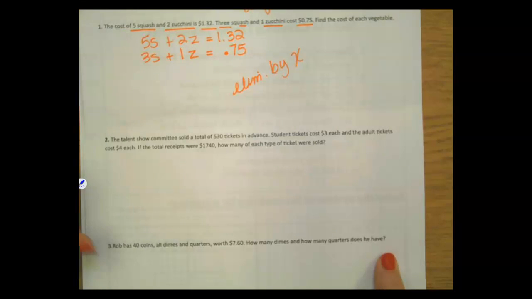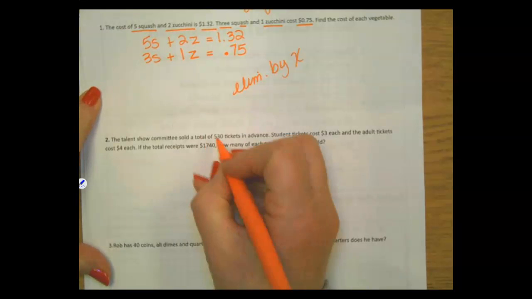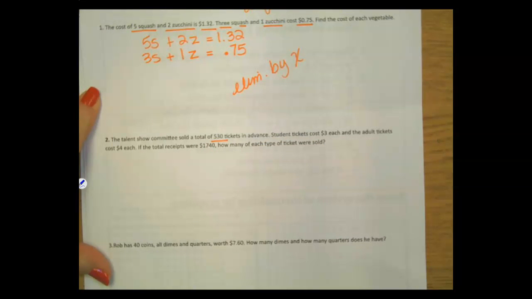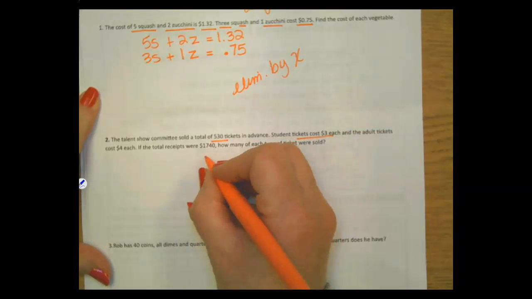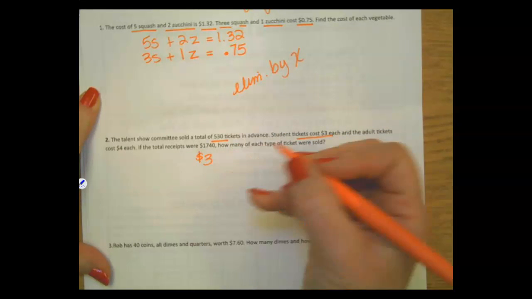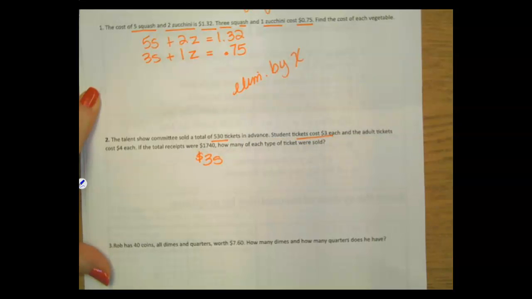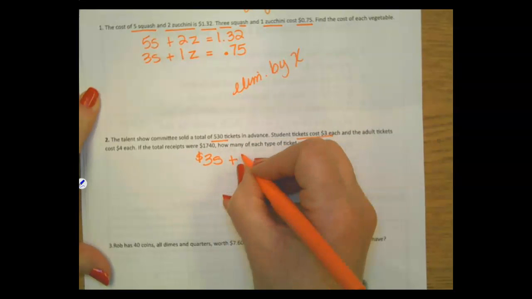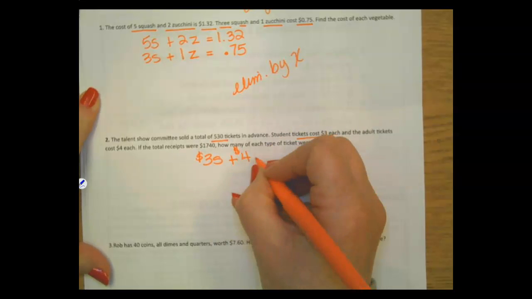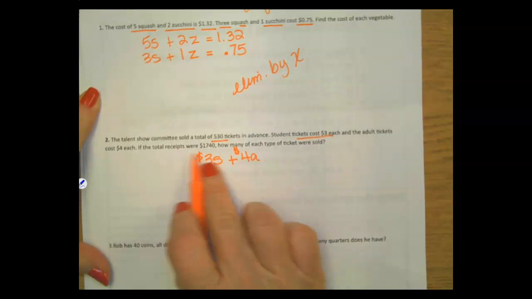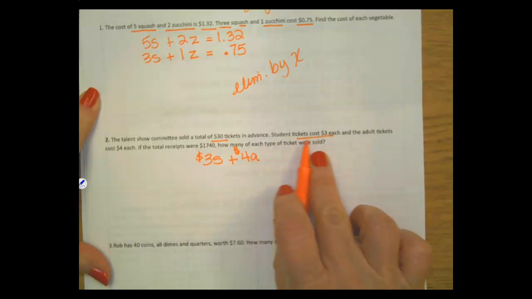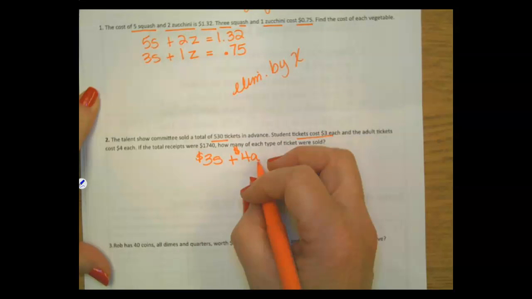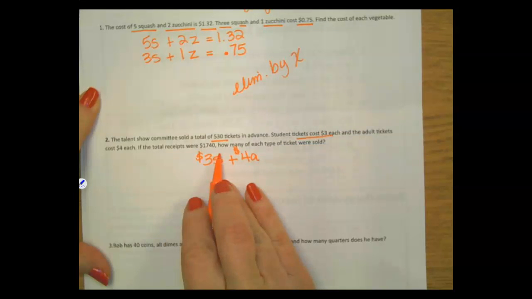Next one. The talent show committee sold a total of 530 tickets in advance. Student tickets cost $3 per student ticket, and adult tickets, $4 for adult tickets. If the total receipts, let's see, this is tickets, right? The students' tickets cost, the total receipts were.